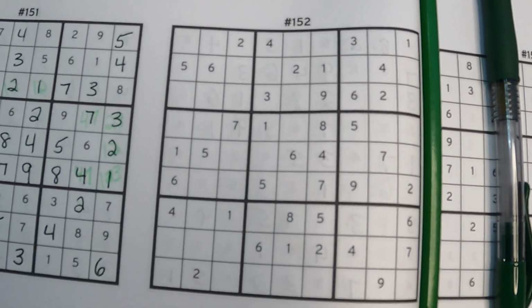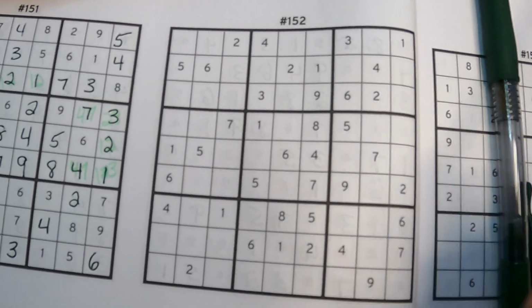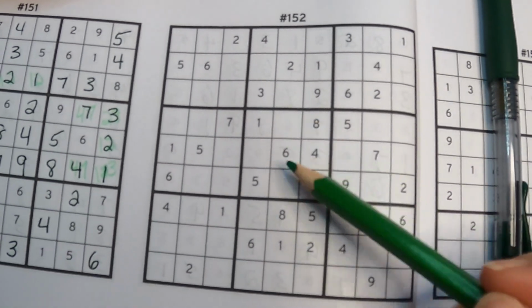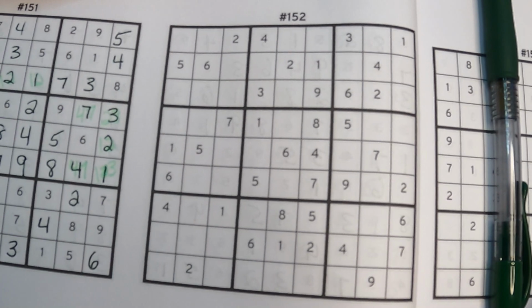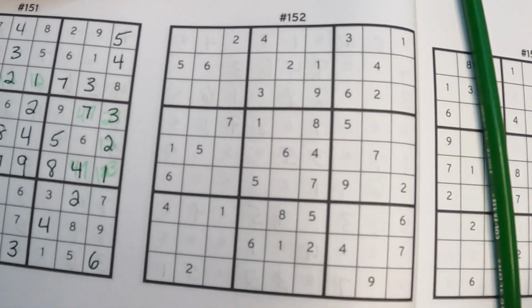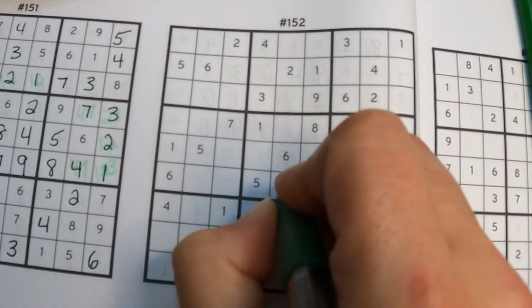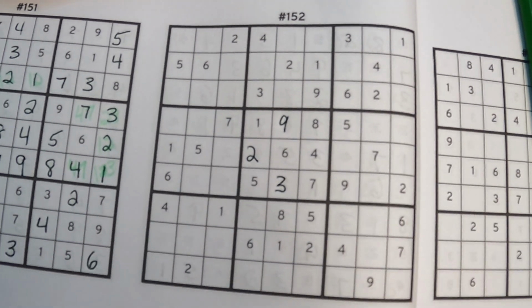Looks like today we're doing number 152. Let's start with this box here. Looks like we're missing 2, 3, and 9. We've got a 2 here and a 9 here. So that means this is our 3, and that 2 makes this our 9 and 2.